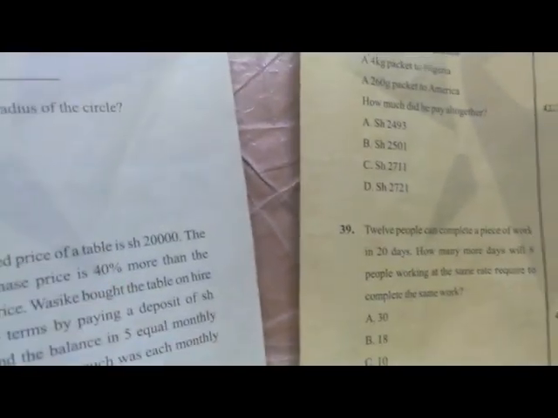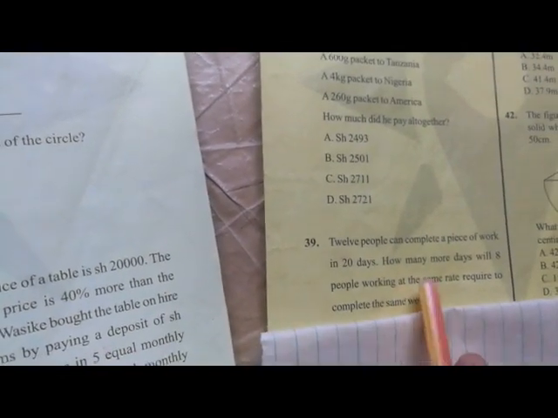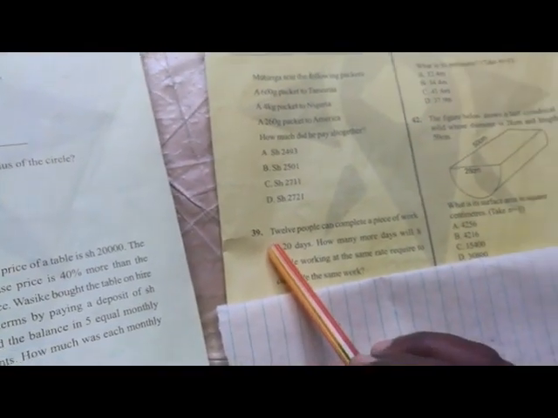Question number 39 states that this is a proportion problem.